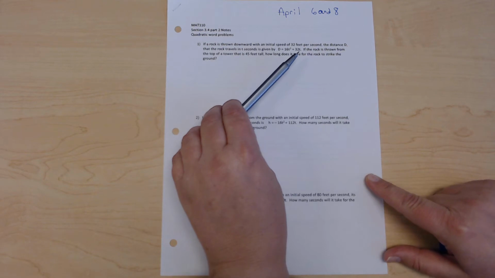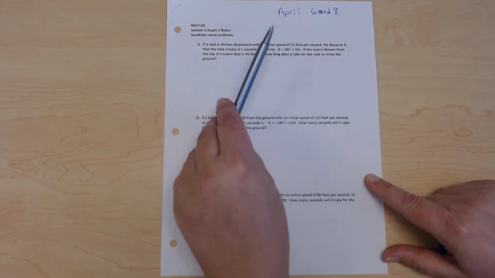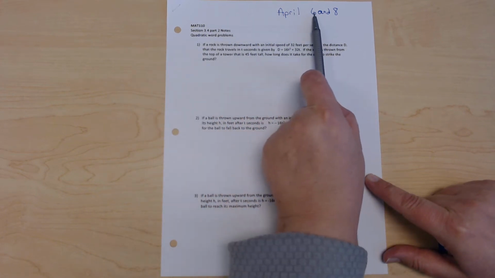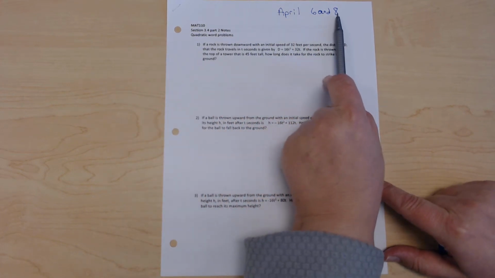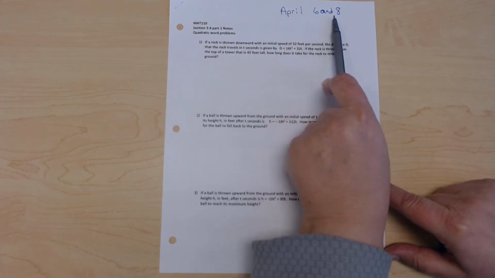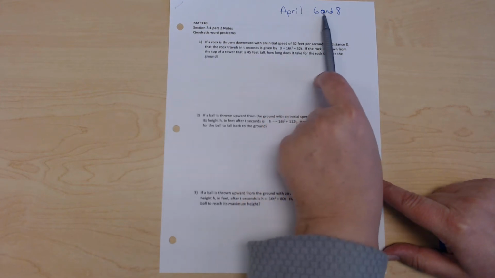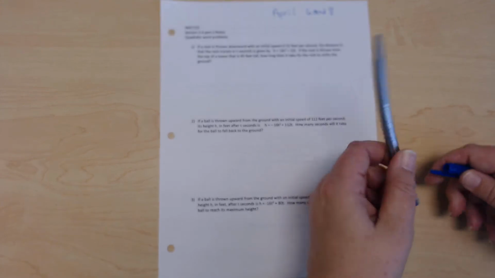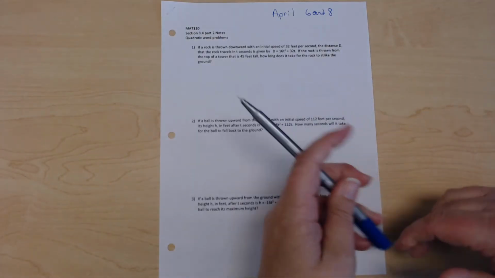We'll see how far. Anything past a half hour gets a little long. But this one note sheet is for April 6th and April 8th, and so there's one homework assignment. These are a little bit harder, so it might take you a little bit longer, so I allowed 2 days for this. All right, so let's just start reading it and going through it.